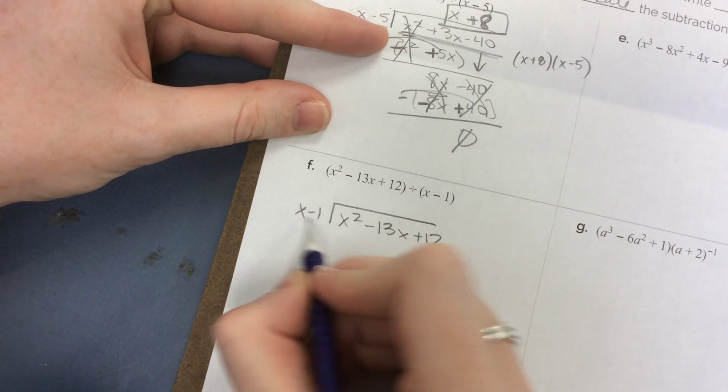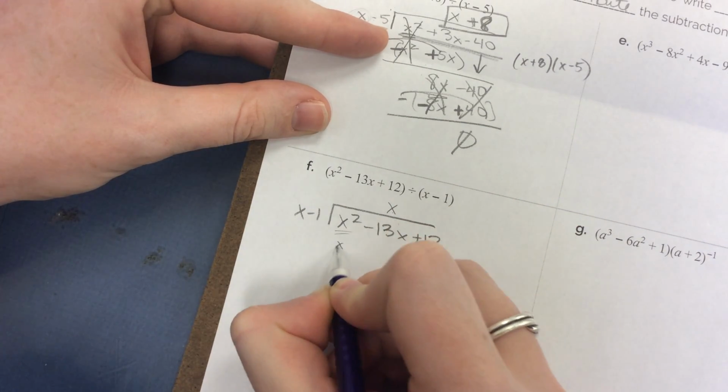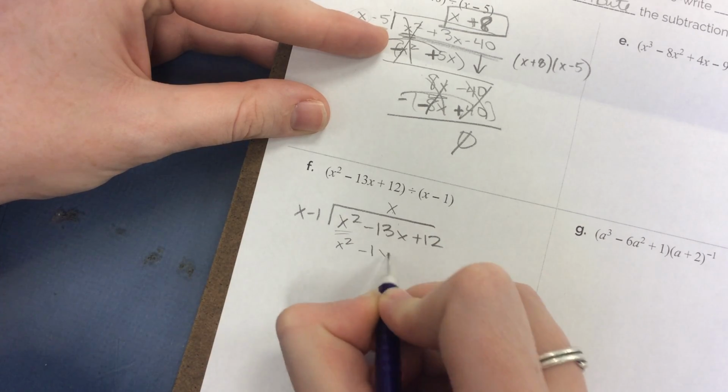You're saying what times x will give me x squared? Well, x times x gives me x squared. X times x is x squared. X times negative 1 is a negative 1x.